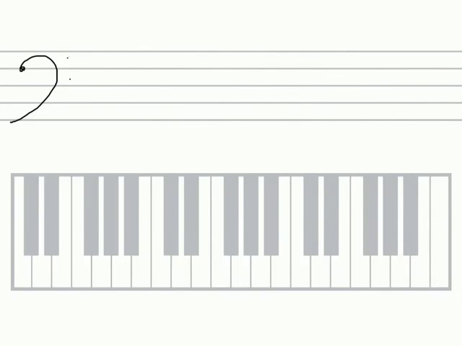Here are a couple of tricks to review the note names on the bass staff. The lines are good boys do fine always. And the spaces can be remembered by saying all cows eat grass.